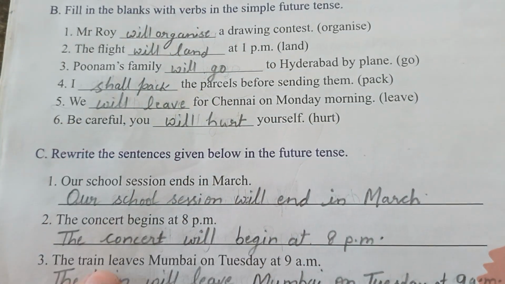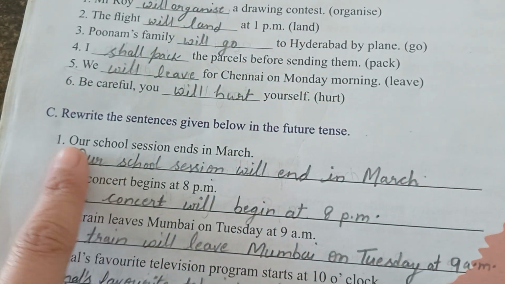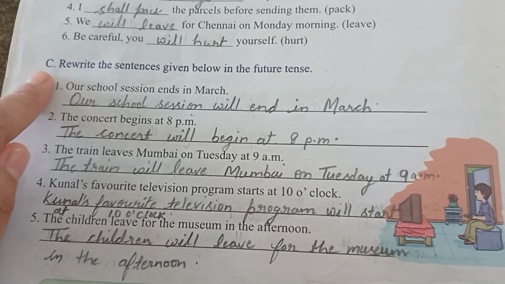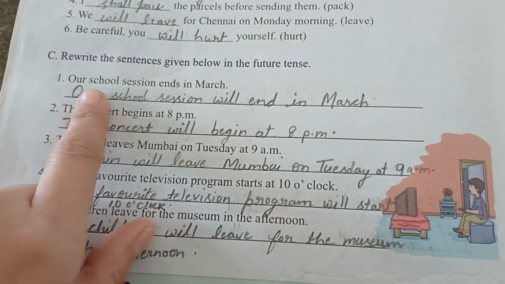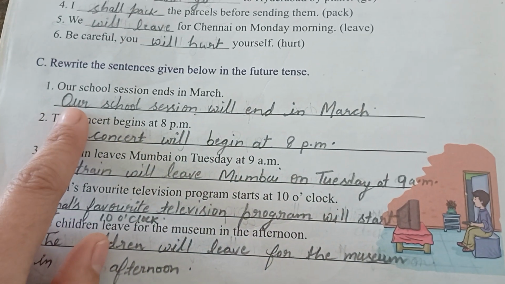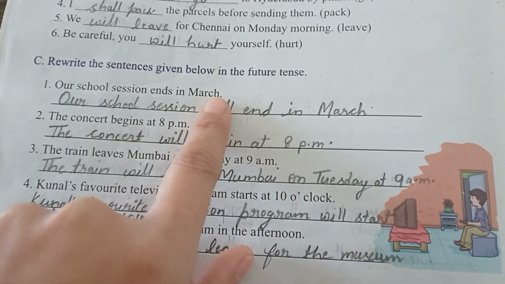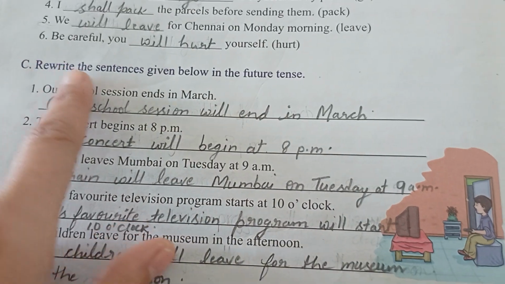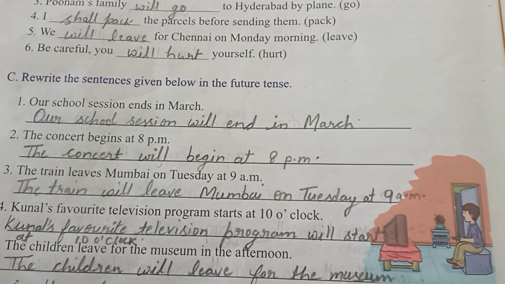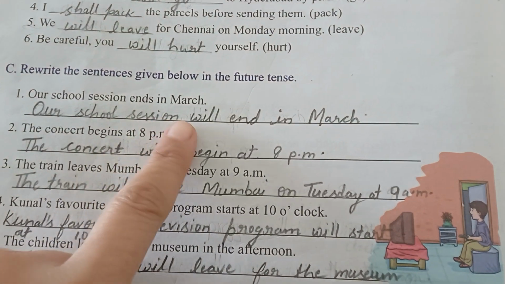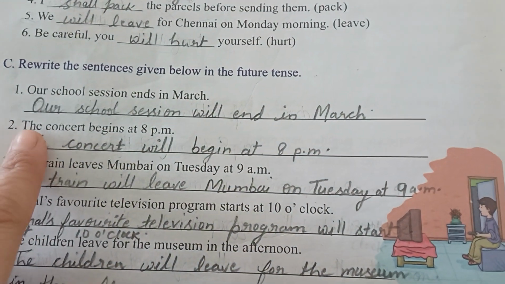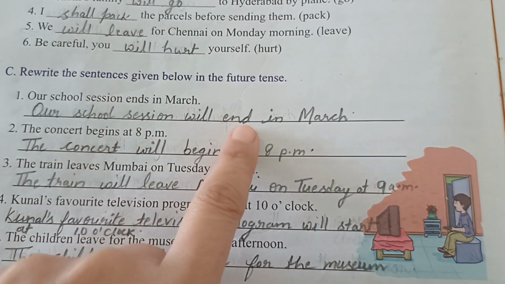And the next, this I have already explained. Then question number C. Rewrite the sentences given below in the future tense. Number 1 is, our school session ends in March. See, this is a simple present tense. We have to rewrite the sentence in the future tense. To make it future tense, we have to add will. Always remember, will should be added before the verb. Okay. Our school session will end in March.